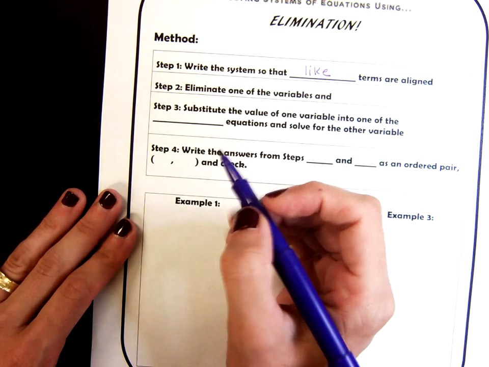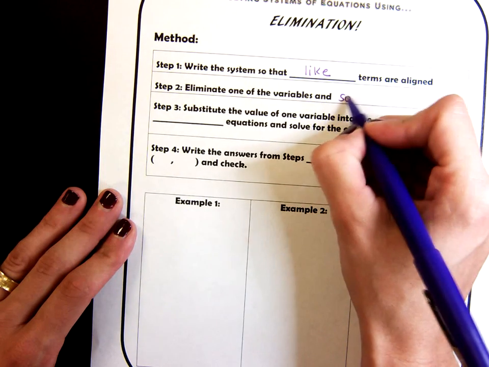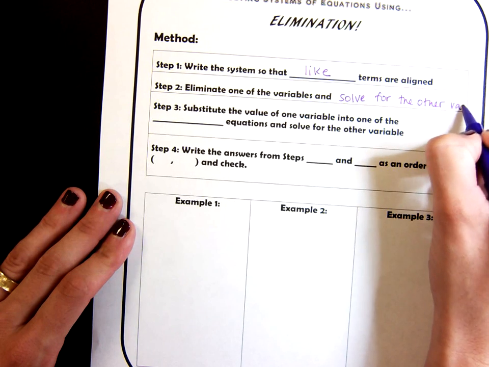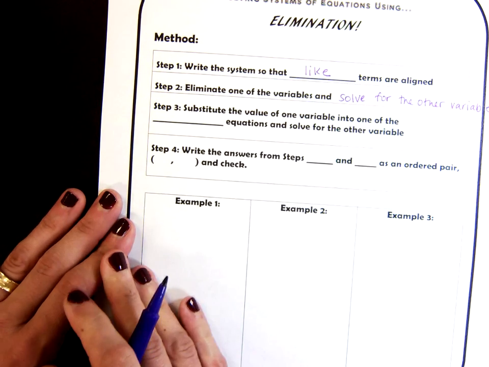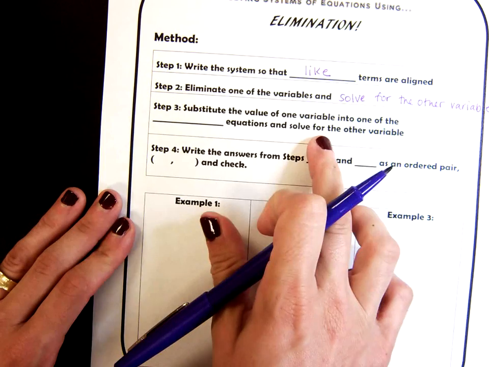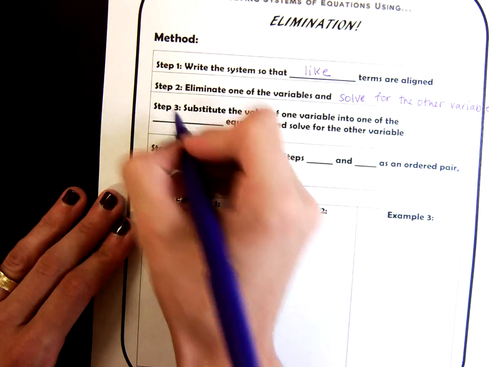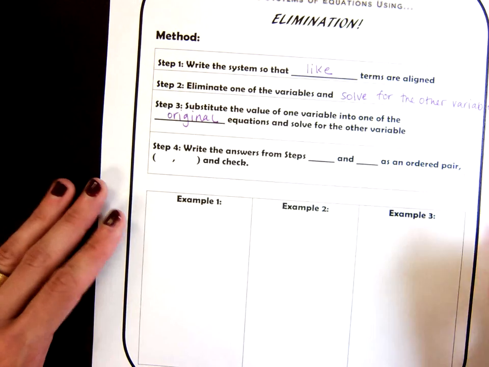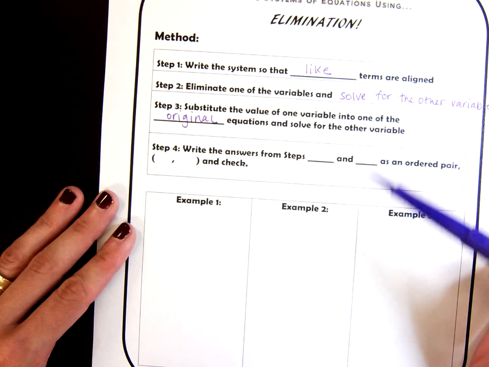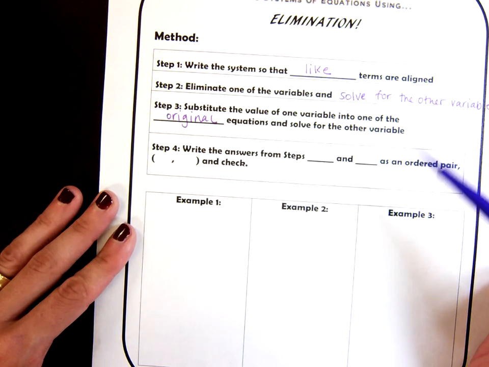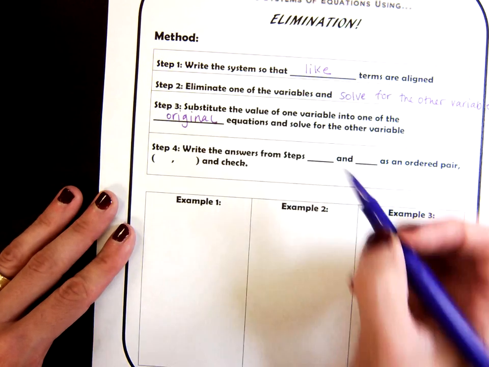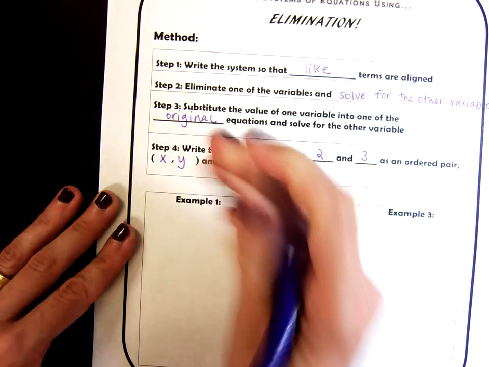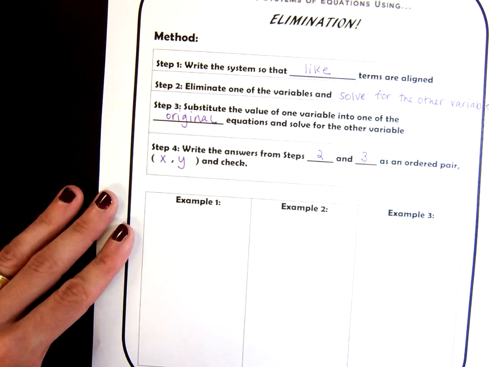Step 2, eliminate one of the variables and solve for the other variable. Step 3, substitute the value of one variable into one of the original equations and solve for the other variable. And like I said, we're going to do a couple examples so this will all make sense in just a few minutes. Step 4, write the answers from steps 2 and 3 as an ordered pair, and we always write our ordered pairs with parentheses, x comma y, and then check.